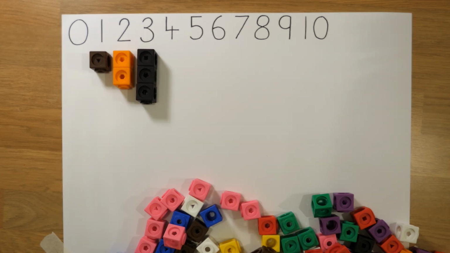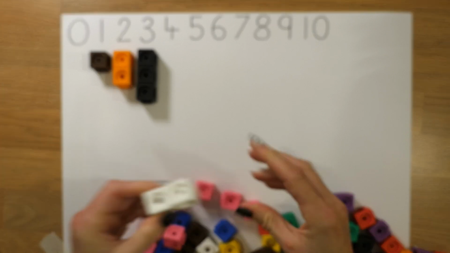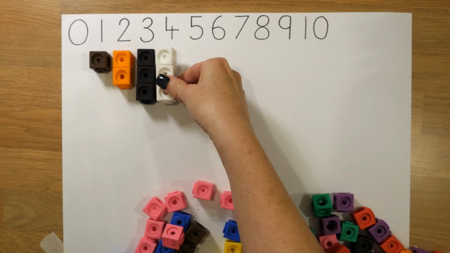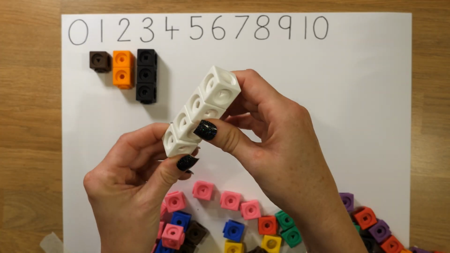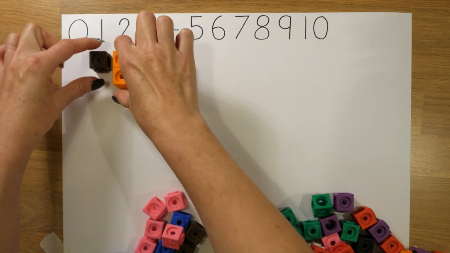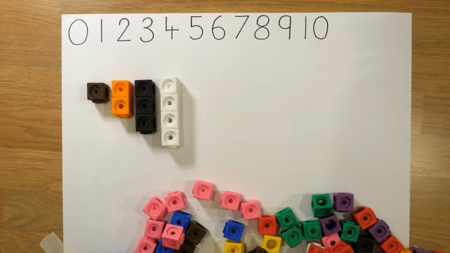That's looking really lovely. Now I'm going to try white to make number 4. Push them together. So it's a little bit like the one I've just made, exactly the same size, but I'm going to have to do it one bigger, one more to make my number 4. This is really good. I'm going to move them down a little bit so I can give them a bit more room. Just like that.